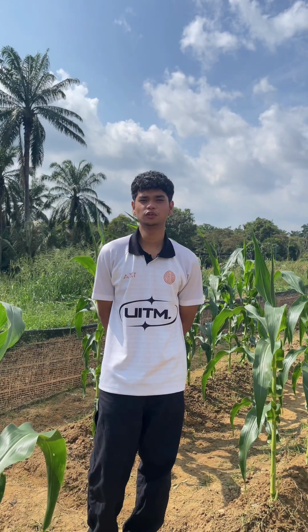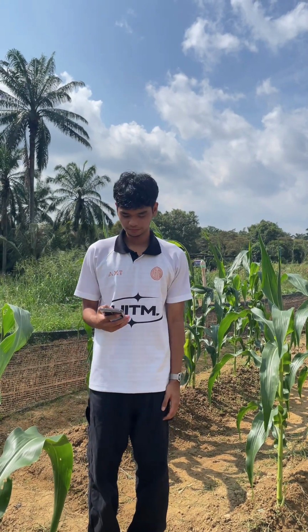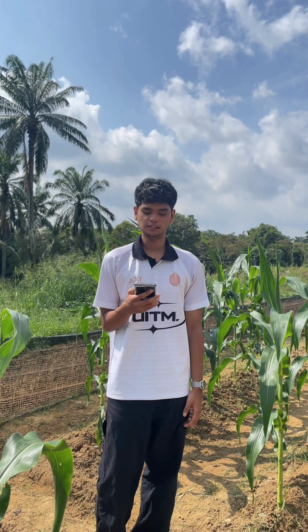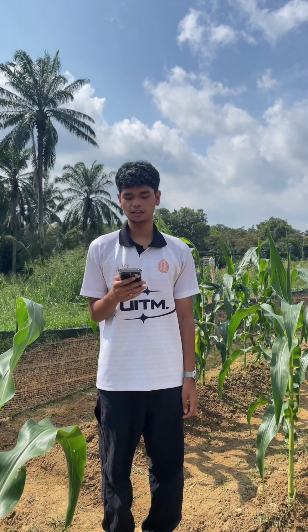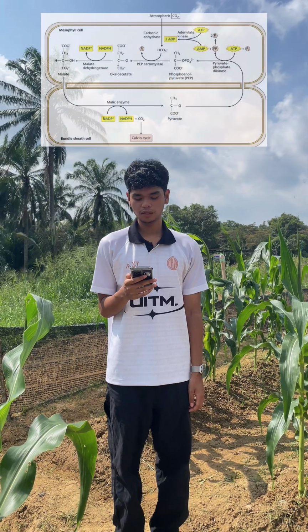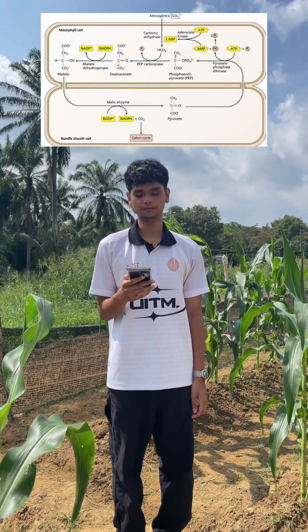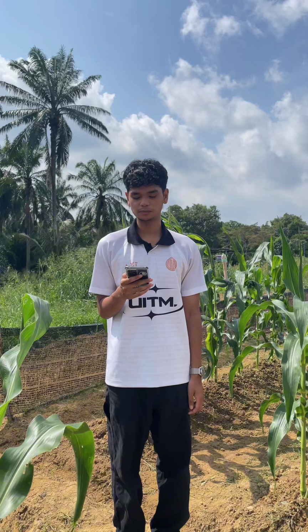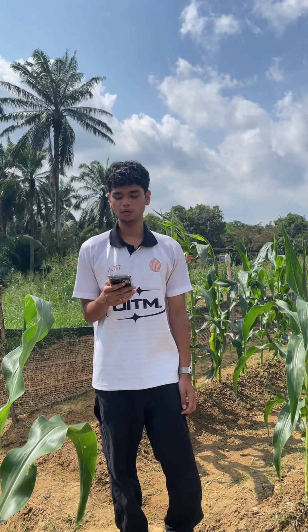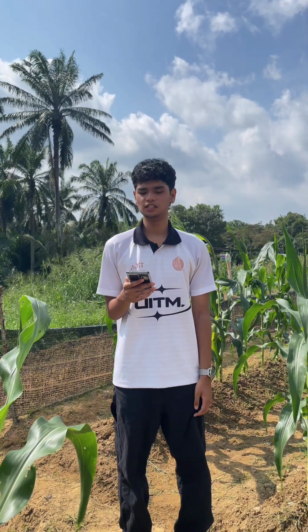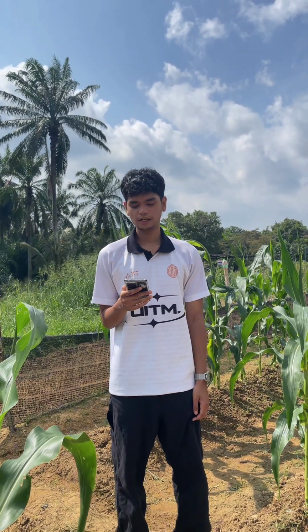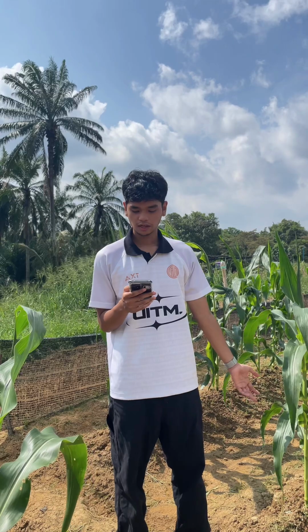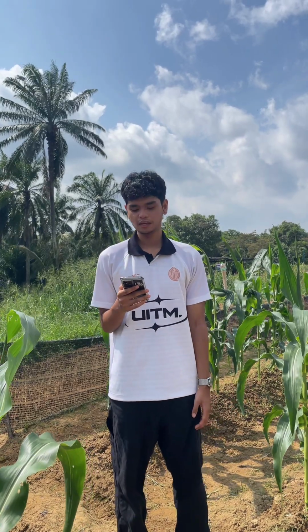Next, we have photosynthesis. What is photosynthesis? Maize uses the C4 photosynthesis pathway. In C4 photosynthesis, carbon dioxide is first fixed in the mesophyll cell before being transported to the bundle sheath cell for sugar production. This process reduces photorespiration and allows maize to use sunlight, water and carbon dioxide more efficiently. As a result, maize grows well in high temperature and bright sunlight and generally produces higher yields compared to many C3 crops.